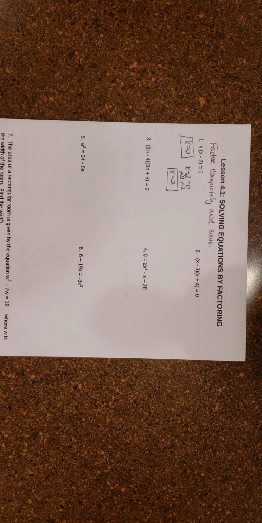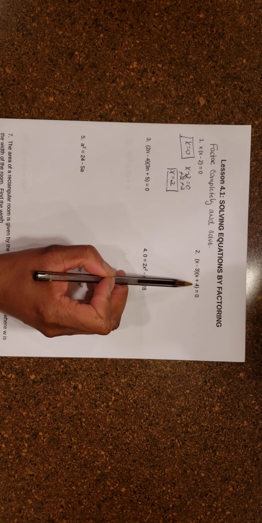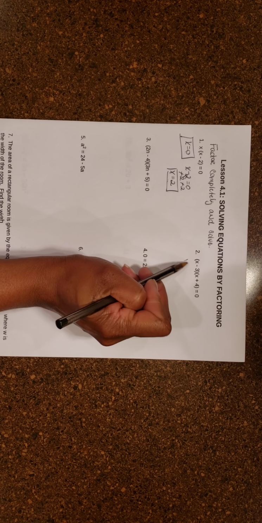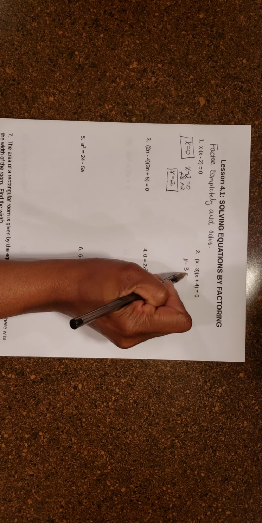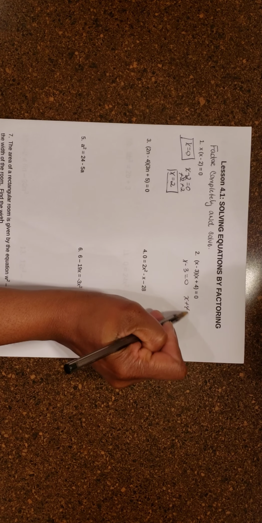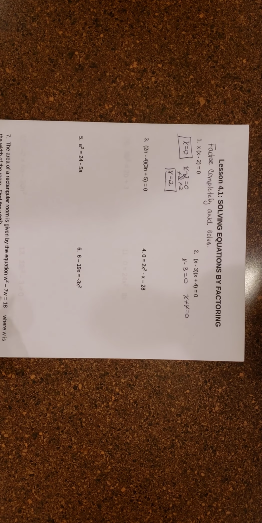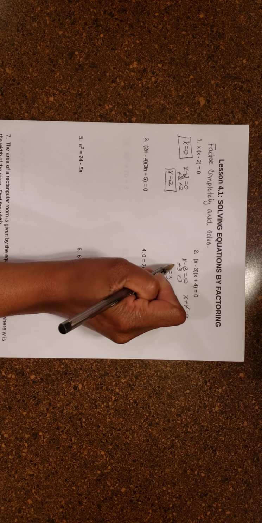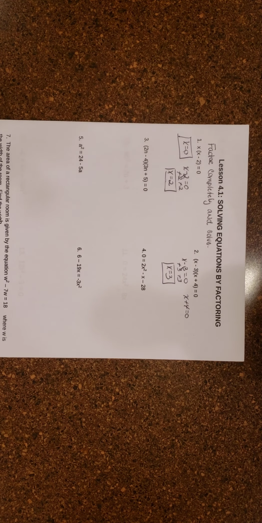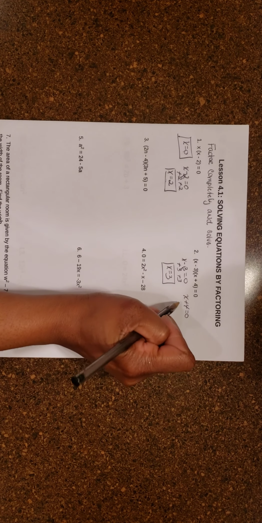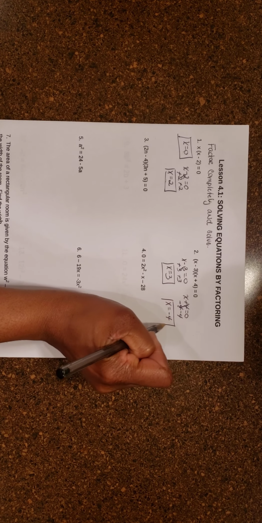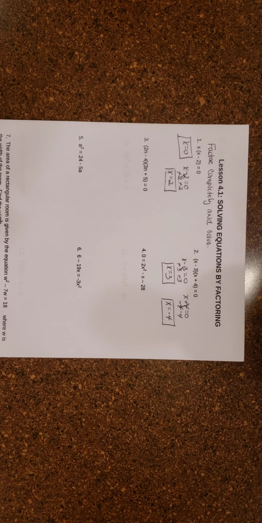Let's take a look at number 2. Once again, my quadratic has already been factored. We call this factored form. So I'm going to set each factor to equal 0, and then I'm going to solve. Adding 3 on both sides, x is equal to 3. That is one solution, or one zero. We call it a 0. Subtracting 4 on both sides, the other zero, solution, roots, x-intercept, all of those words mean the same, is negative 4.